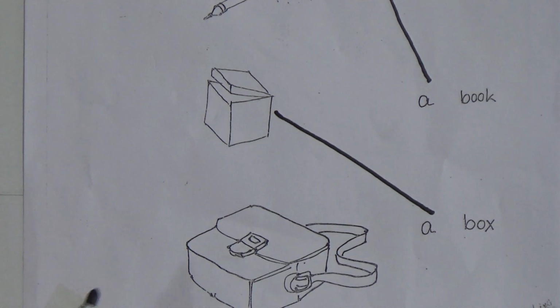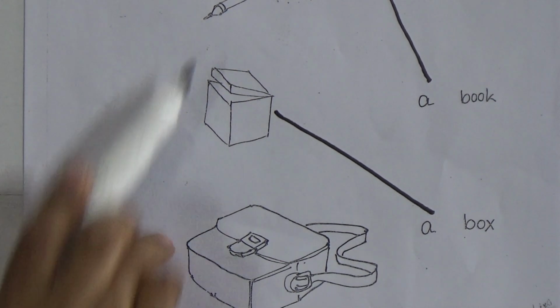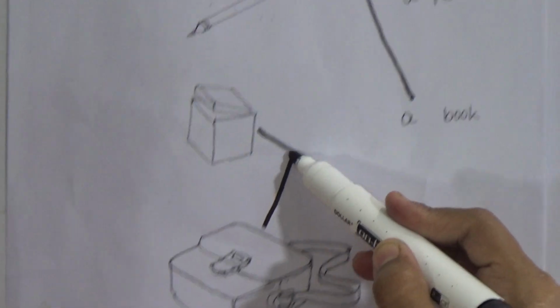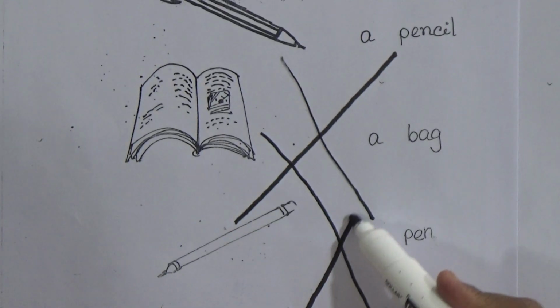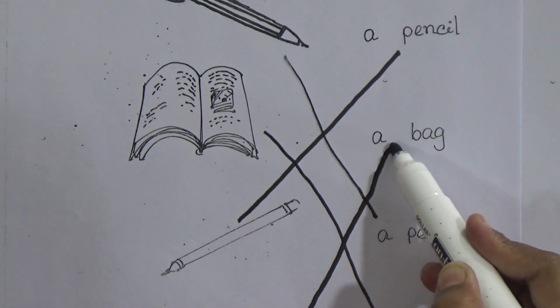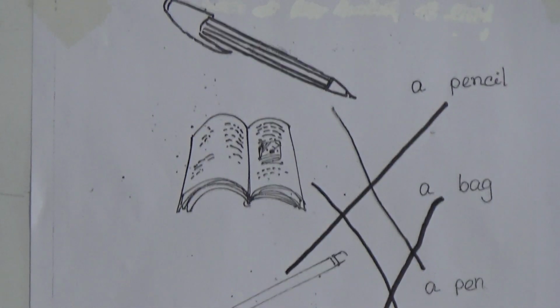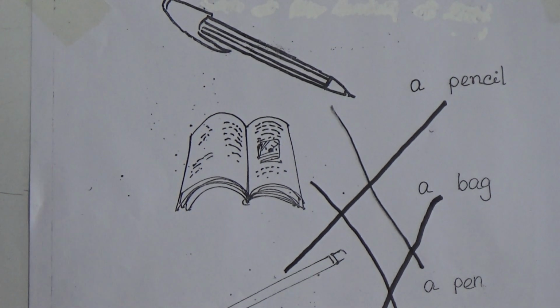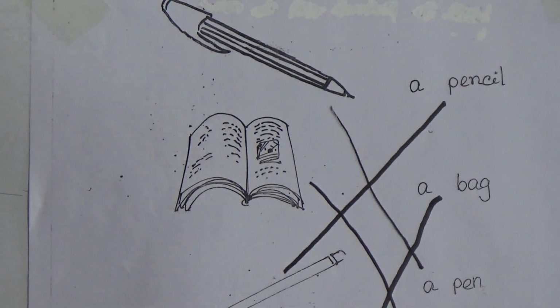Now the last one, what is left here? This is the picture of a bag. So where is the word bag? The word bag is here, a bag. B-A-G, bag. So we have to match the picture of bag with the word a bag. Okay, students, this is our first page. It's done already. Now go to the next one.